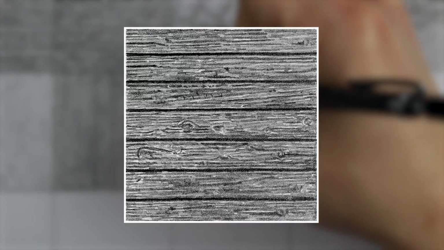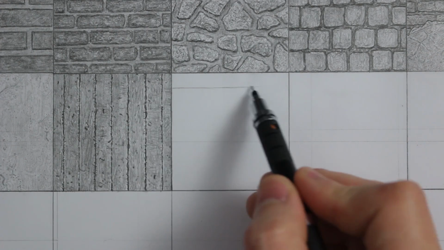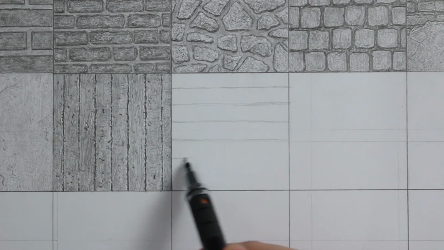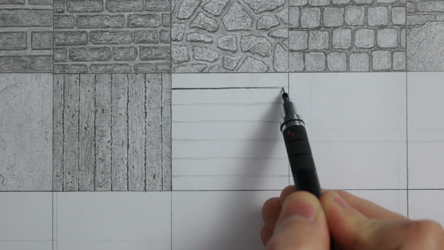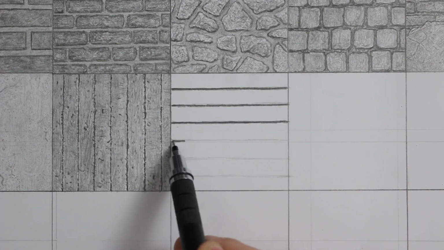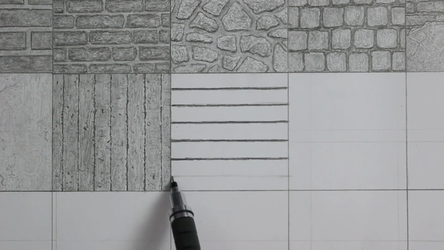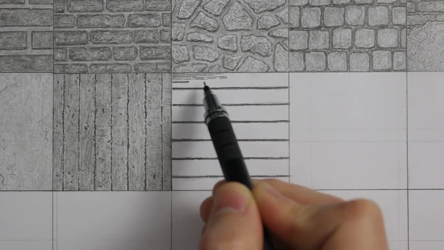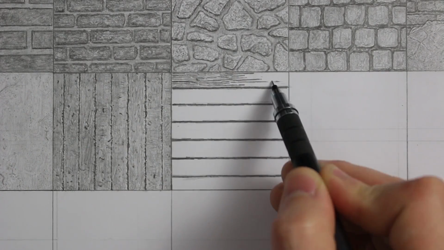So now we are moving on to a wooden texture, and I start this one out by creating some horizontal outlines, and these outlines represent the separating wooden boards, and I make these more permanent before rendering the wooden texture.